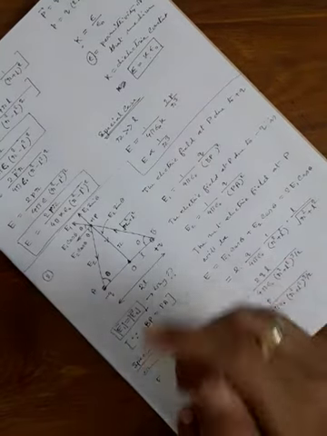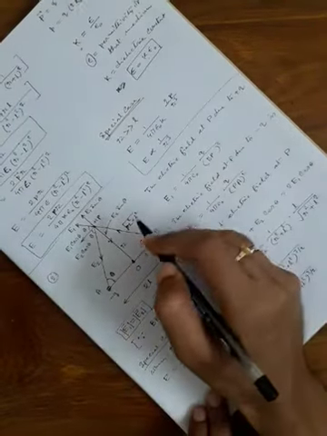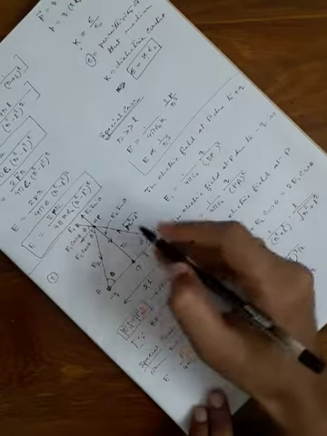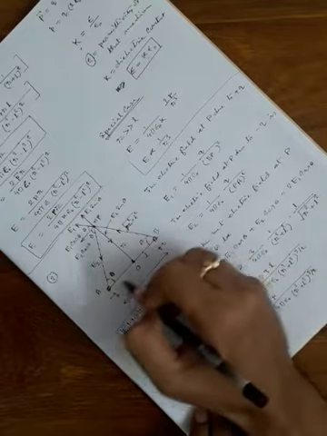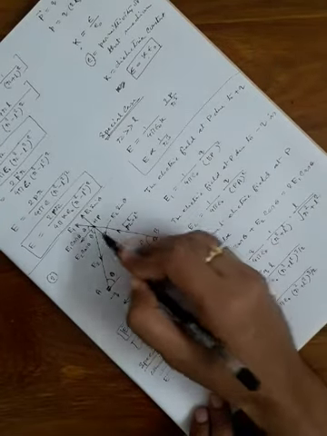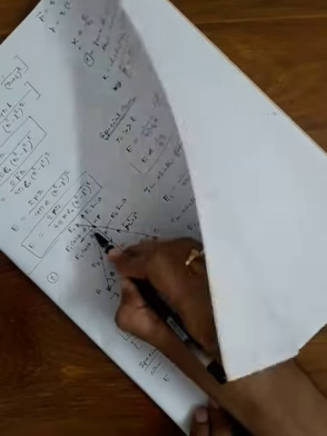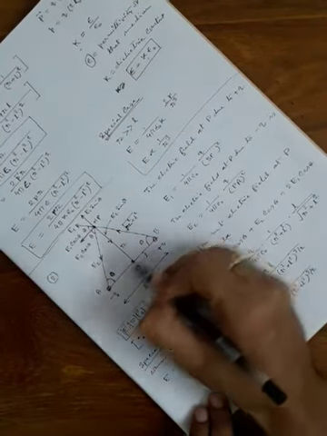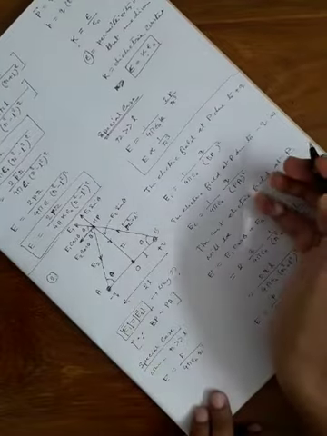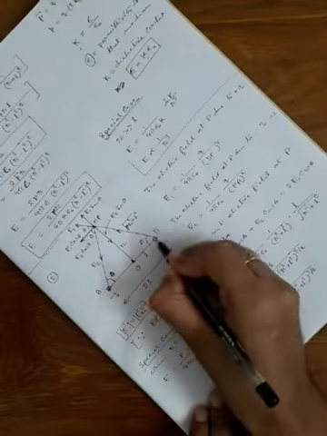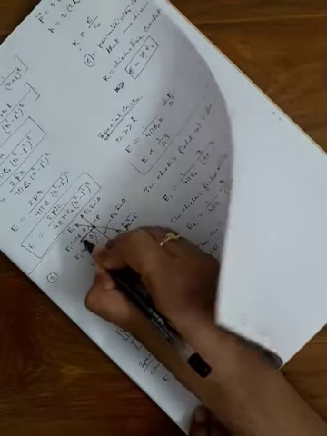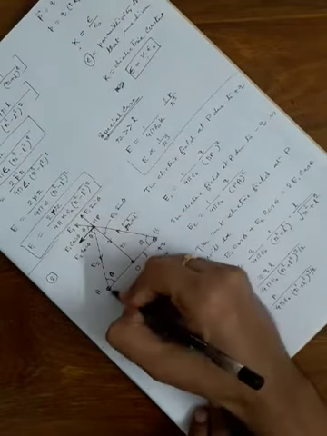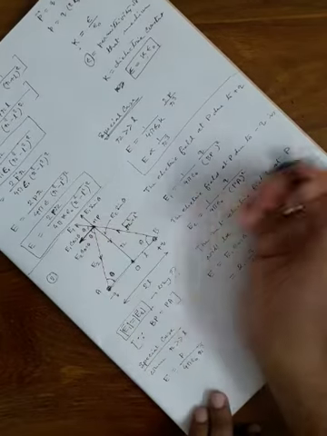Now a very important thing you have to remember here, that the electric field due to this dipole at point P will be along this direction, which is just parallel to the electric dipole. Look, this is the electric dipole and the direction of the net electric field is along this direction, that is, this is parallel to this.